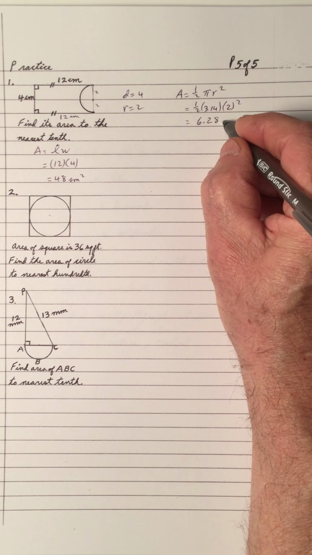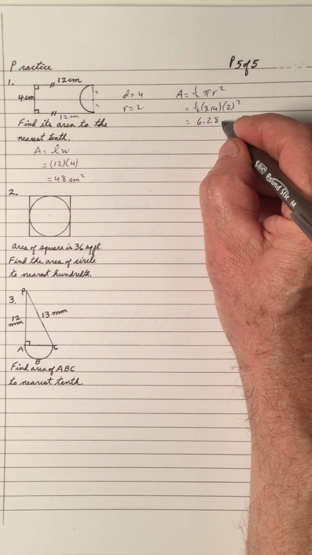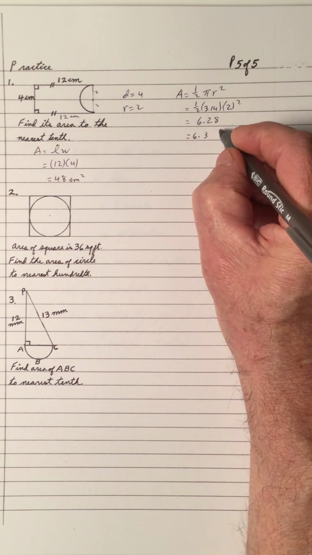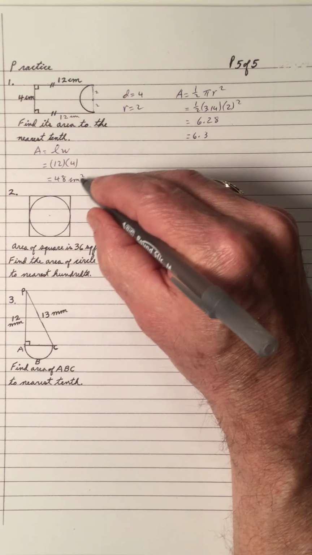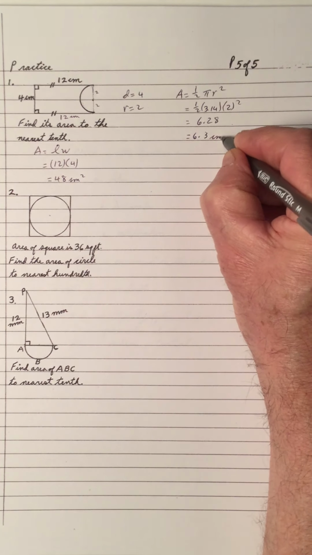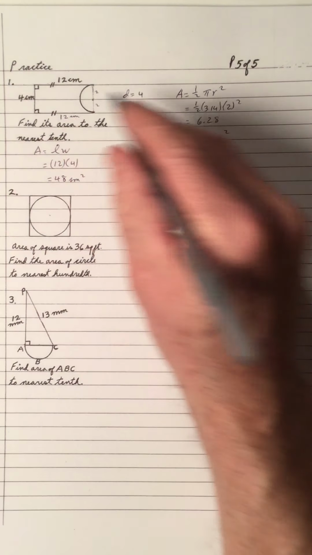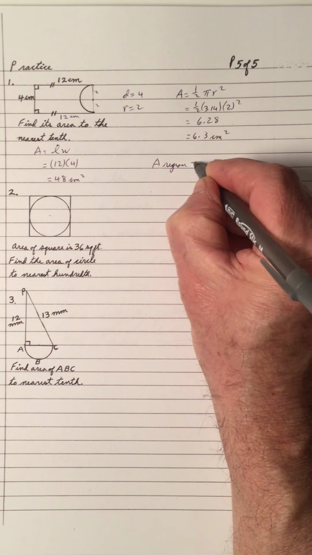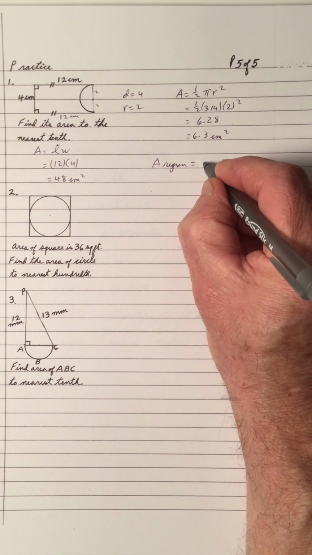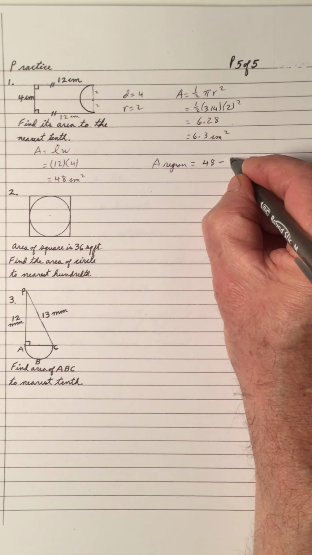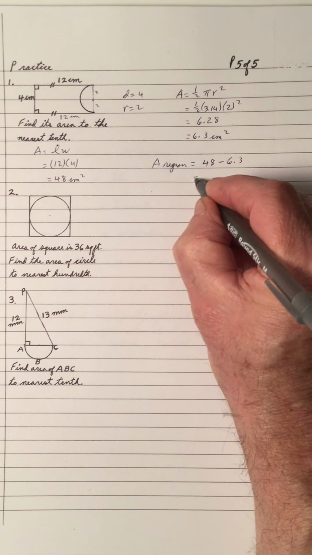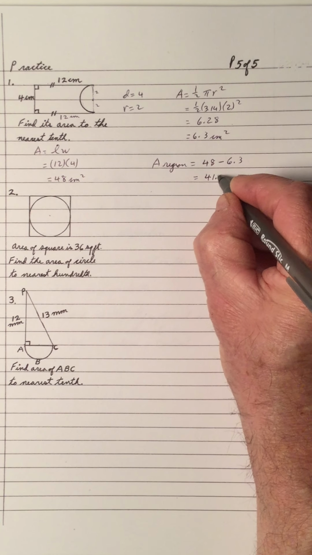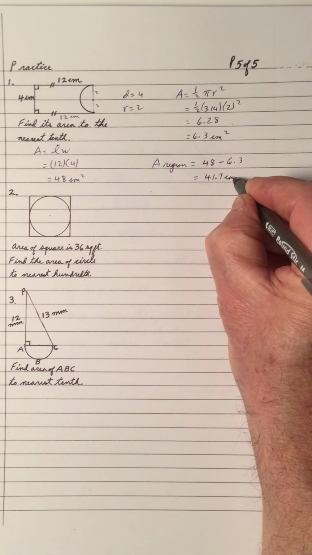And it's, let's see, we have to round it to the nearest tenth. So that's 6.3. And again, we're doing area, so it's in centimeters, so it's centimeters squared. So the area of the region, let's call it the diagram, is the area of the rectangle minus the area of the semicircle. And so when you subtract that, you get 41.7, and it's centimeters squared.